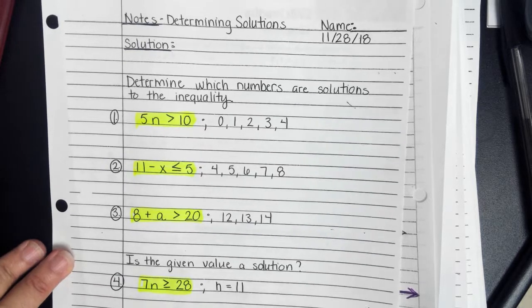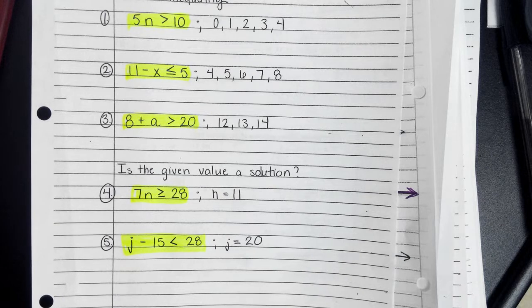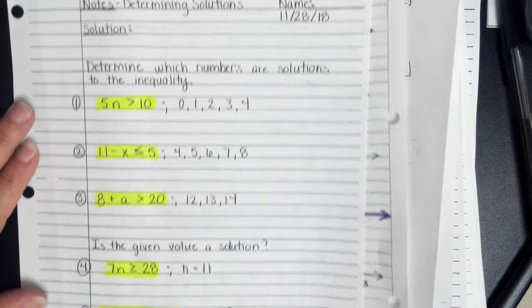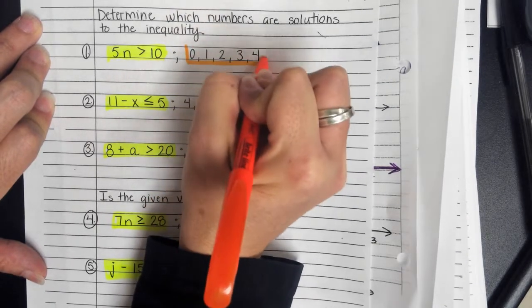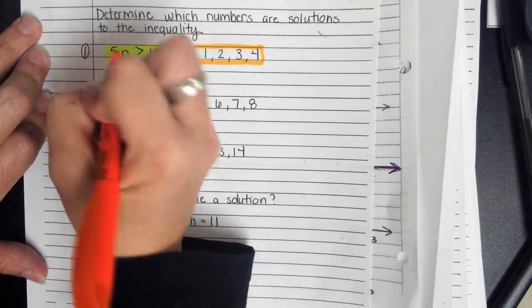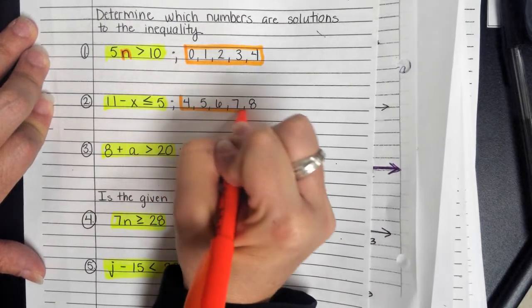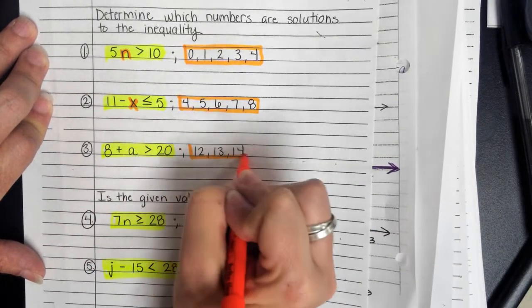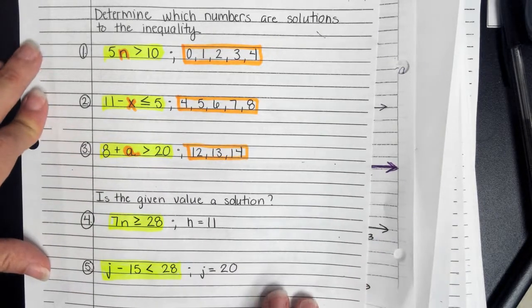Even down here, those are the inequalities. Then they give you some solutions. The weird part is sometimes they give us 5 numbers and sometimes they give us 1. So looking at this, these are the solutions that could work for the variable n. These are the solutions that could work for the variable x. These might work for a. And they're wanting you to tell me if they work.